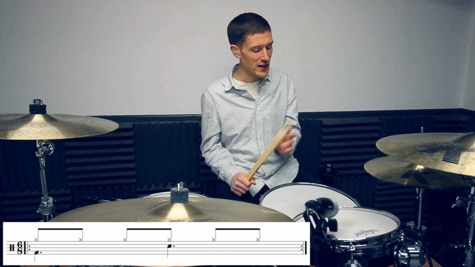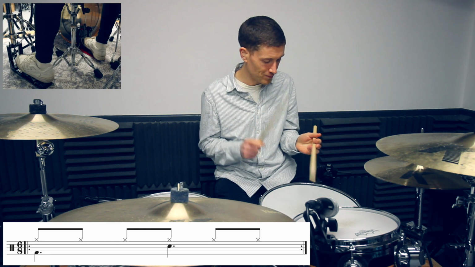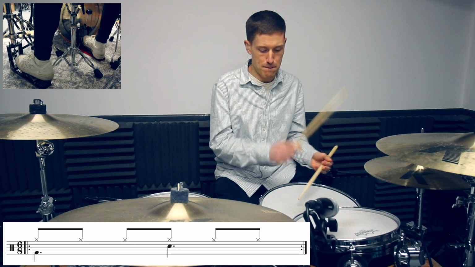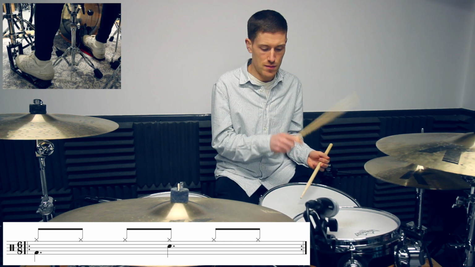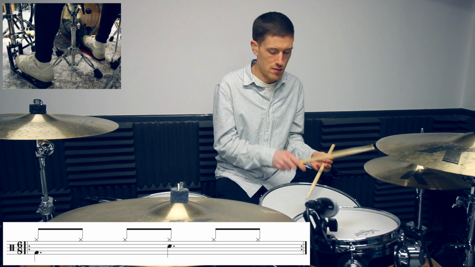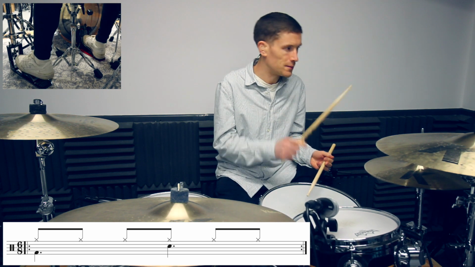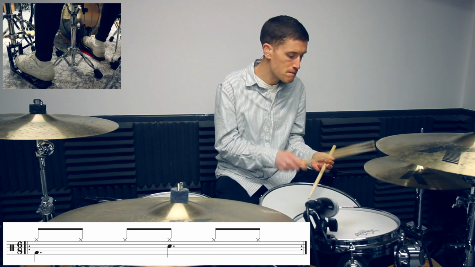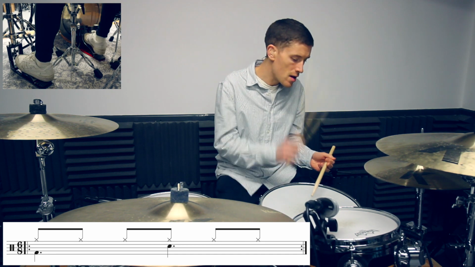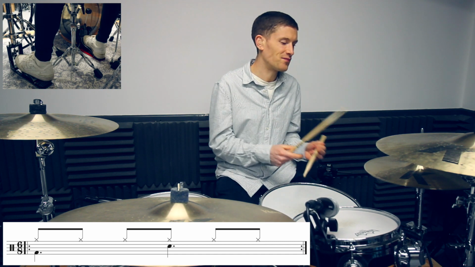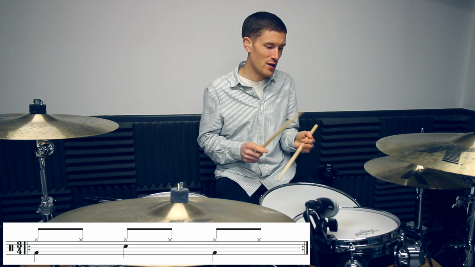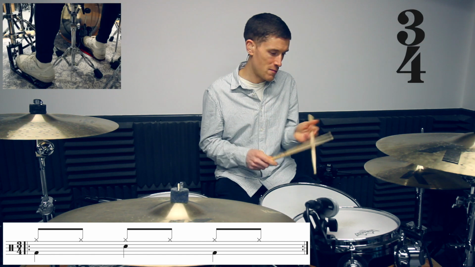So let's play the groove again. If I play that alongside the 3/4 groove, I'll play 4 bars of each.